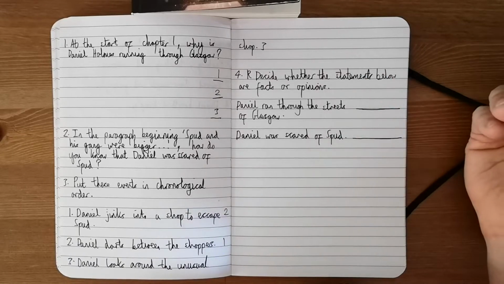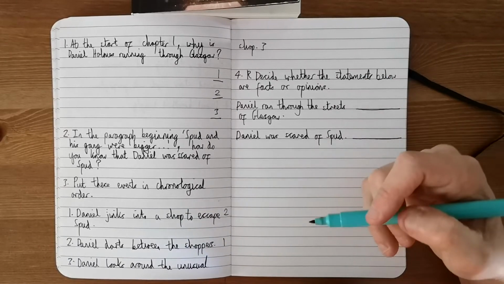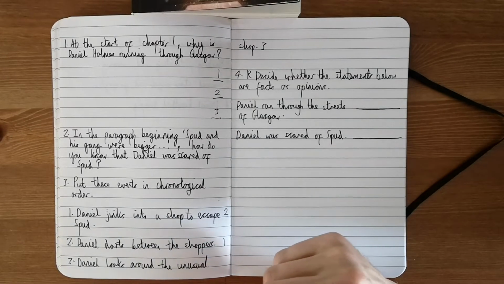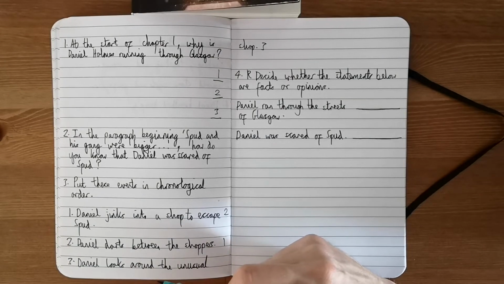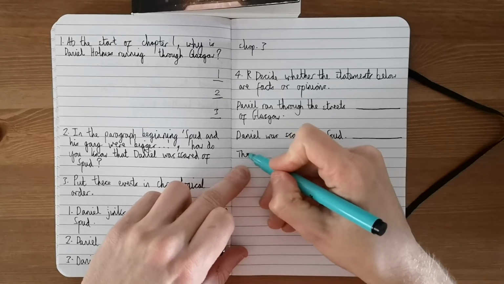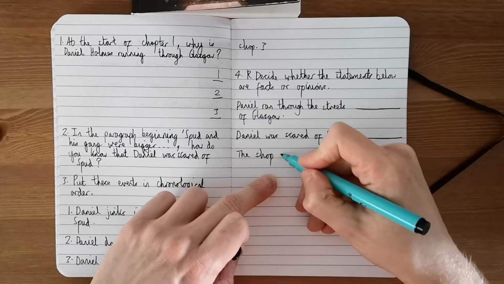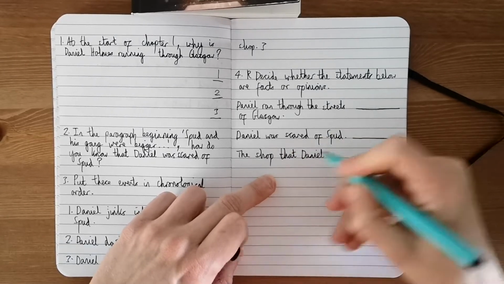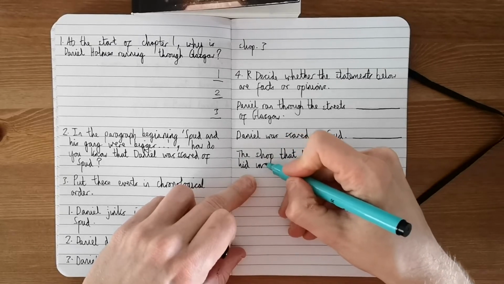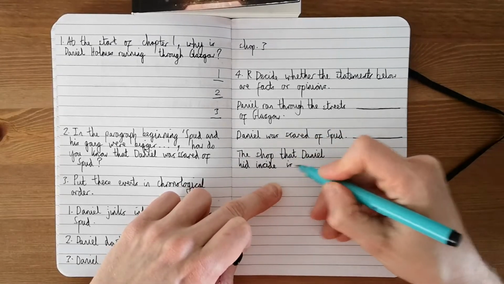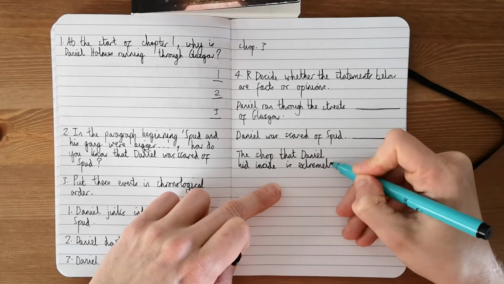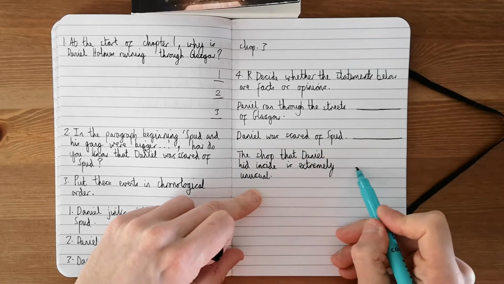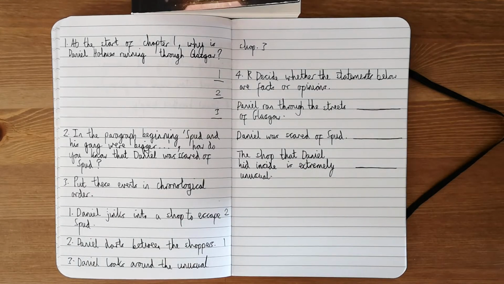Going to do one more. Could go either way. I'm not going to say what this one is. I'm going to let you decide for yourself, and you can email me with whether you think this third one is a fact or an opinion. The shop that Daniel hid inside is extremely unusual. Is that a fact or an opinion?